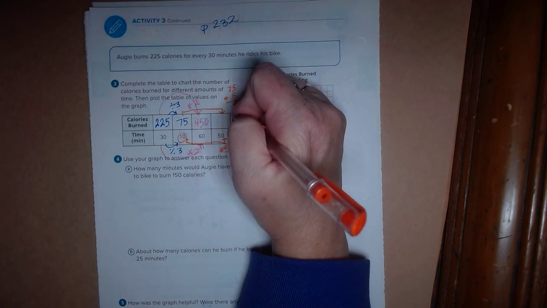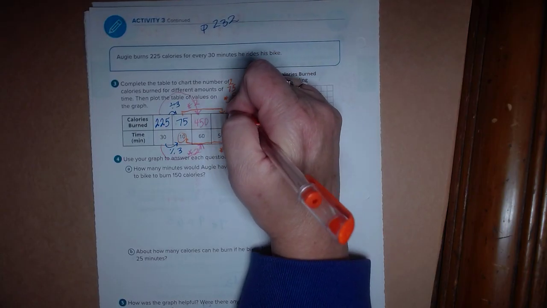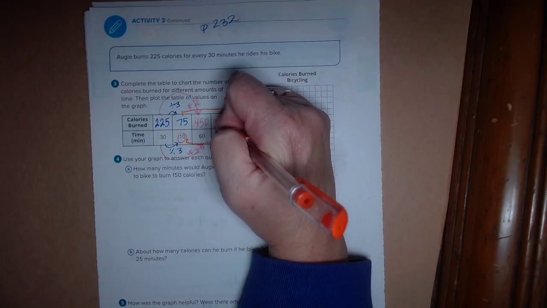5 times 5 is 25. For the 5, carry a 2. 5 times 7 is 35, plus 2 is 37. So 375.